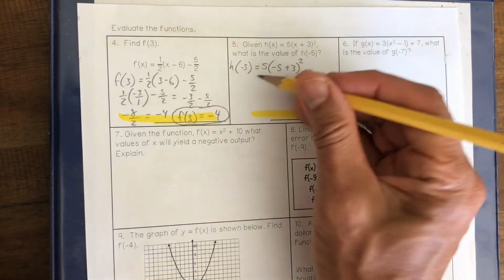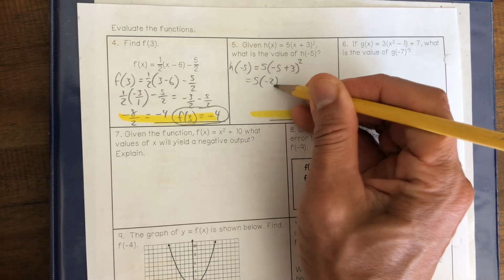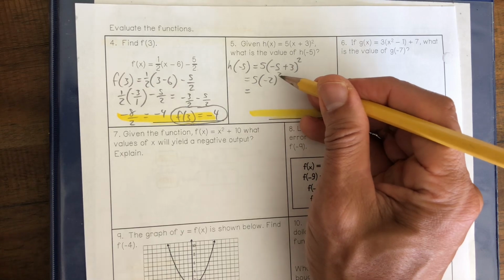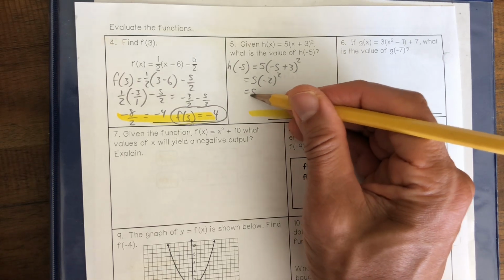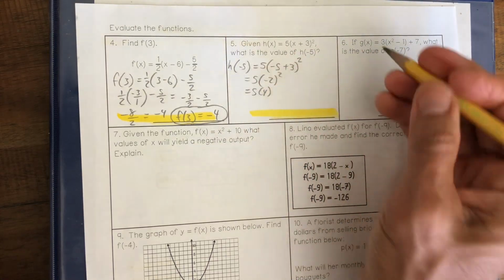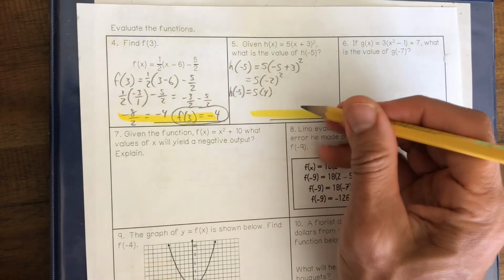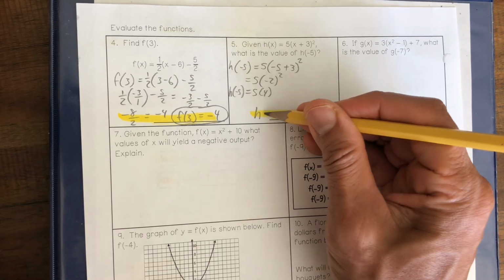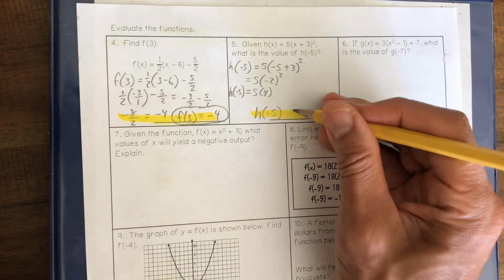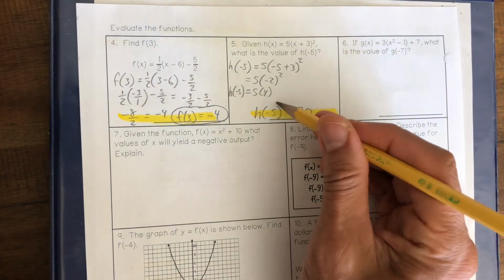Negative 5 plus 3 gives us negative 2. Now negative 2 squared gives us 4. So we have 5 times 4, and 5 times 4 is 20. So our final answer is h of negative 5 equals 20.